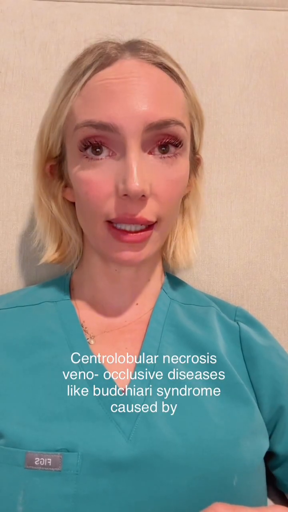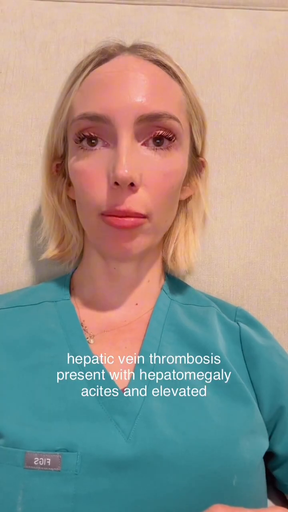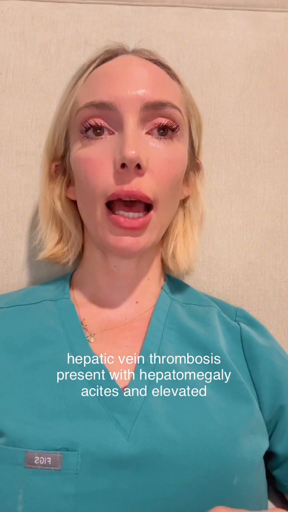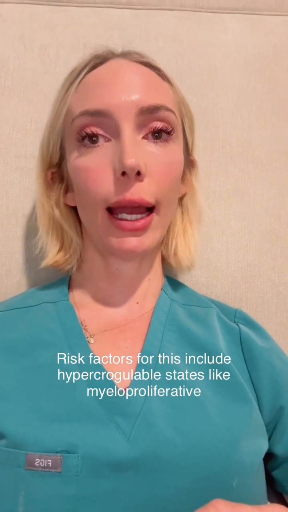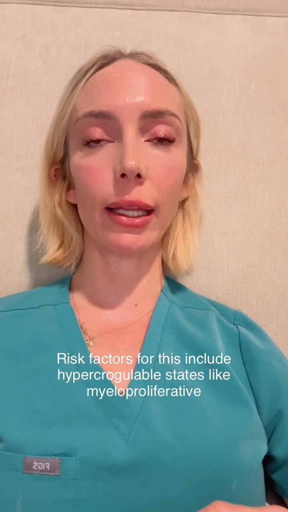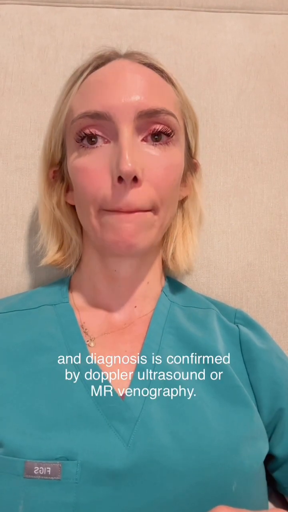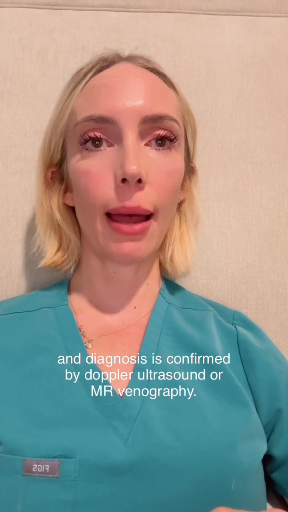Veno-occlusive diseases like Budd-Chiari syndrome caused by hepatic vein thrombosis present with hepatomegaly, ascites, and elevated transaminases. Risk factors for this include hypercoagulable states like myeloproliferative disorders or factor V Leiden mutation. And diagnosis is confirmed by Doppler ultrasound or MR venography.